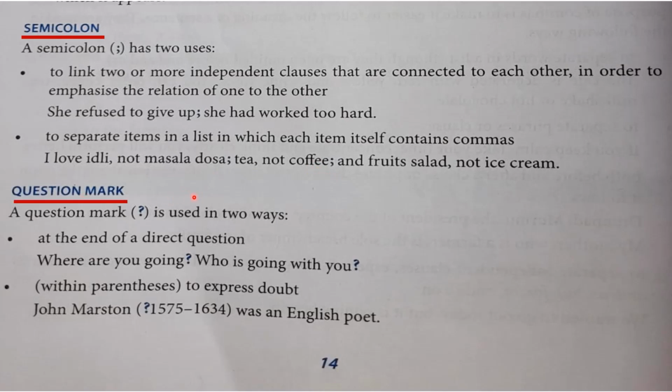So the next punctuation mark is the question mark, and this is a very simple one. You all know where a question mark is used. It is used in two ways. At the end of a direct question, like: where are you going? Who is going with you? And within parentheses, parentheses means brackets, to express a doubt. Whenever you get a doubt, you can put a question mark in the parentheses.